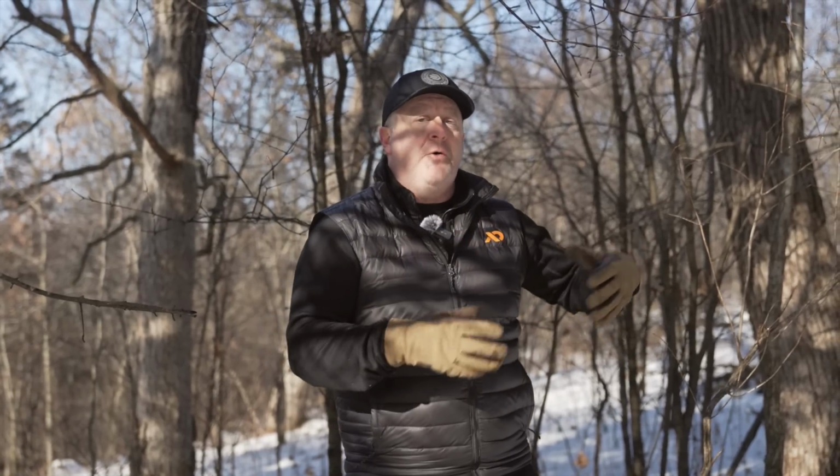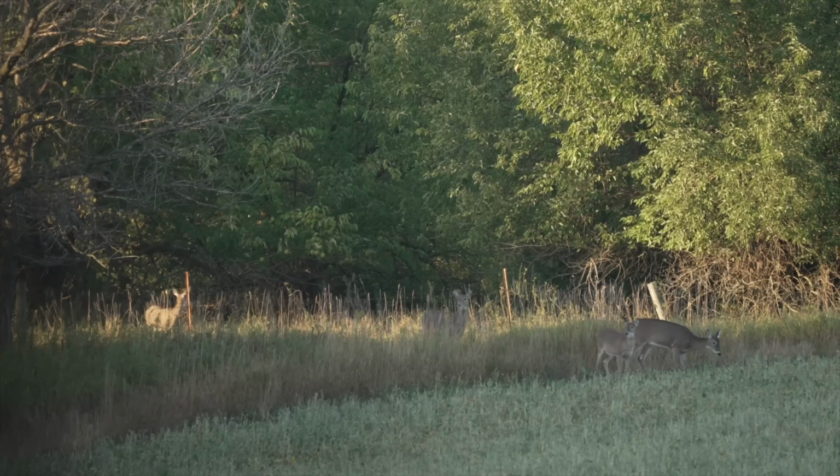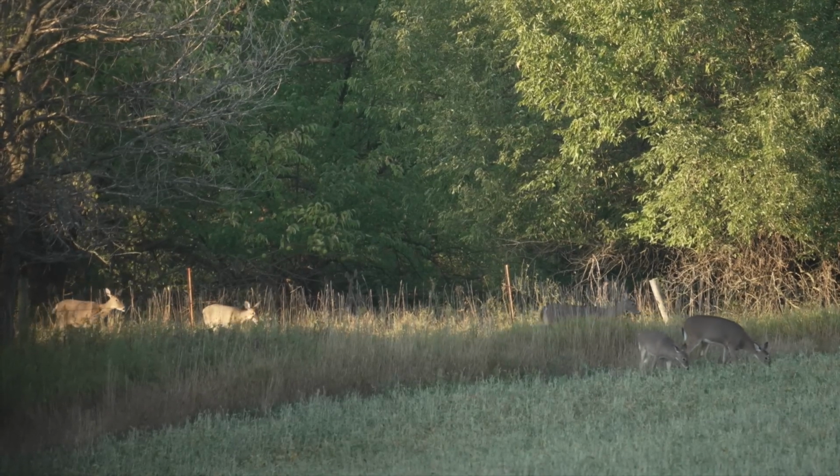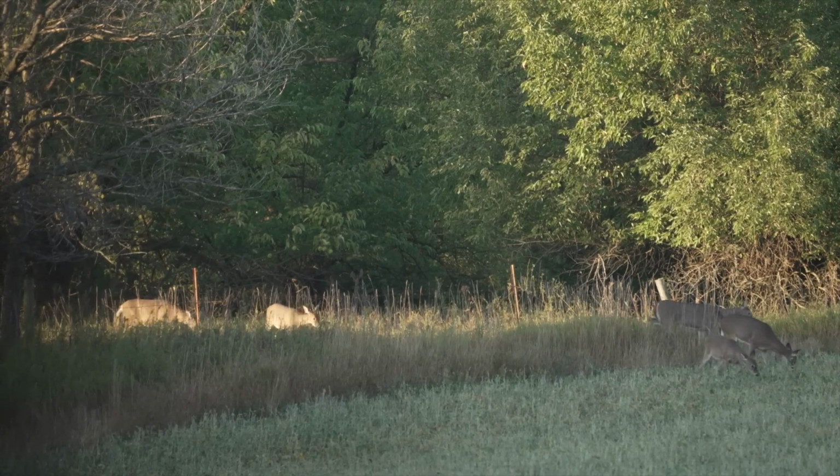What we constantly see is that layering effect where you have does and fawns closer to food and then bucks behind them. Bucks are never between the doe family group area and the food source, unless it's during the rut and they're with a doe. So let me talk about this area in particular.